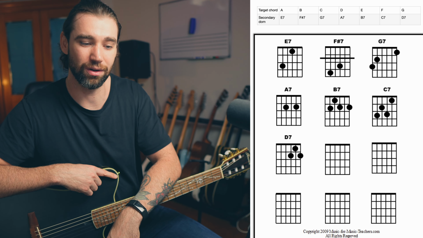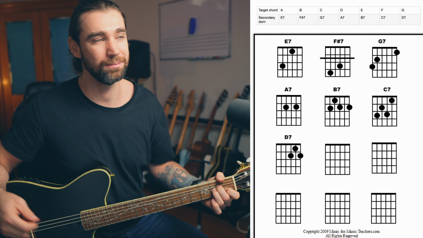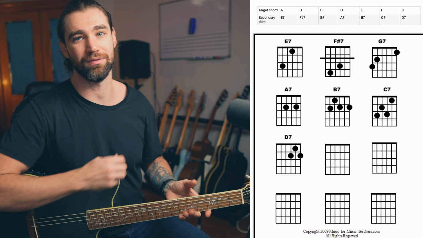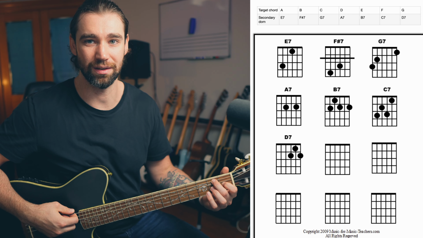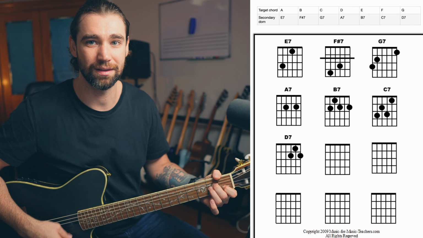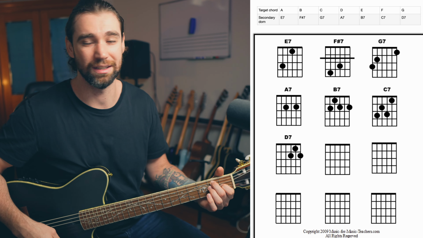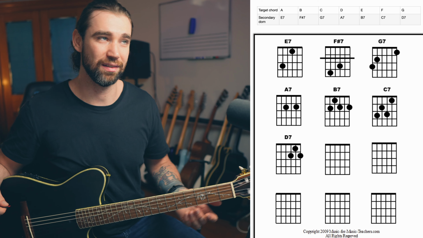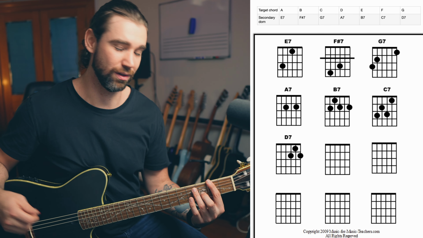So let's take the very first one. If my target chord is A, whether that's A or A minor, I would put an E7 in front of that to target it. So E7, play it like this, then A minor. Or I could go E7, A. Either one of those is going to work. Let's say I was targeting a B chord of some description.